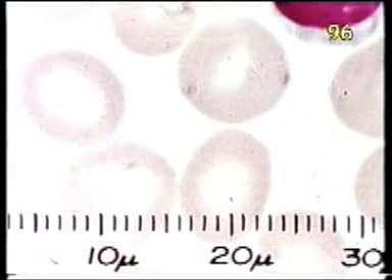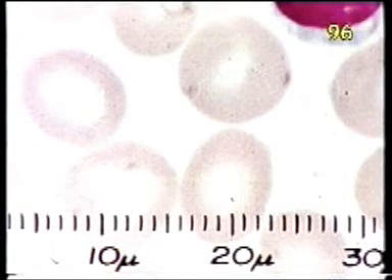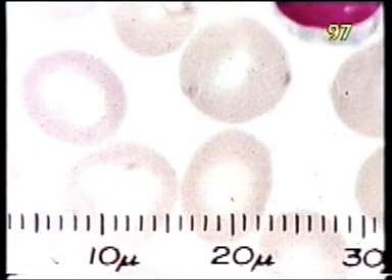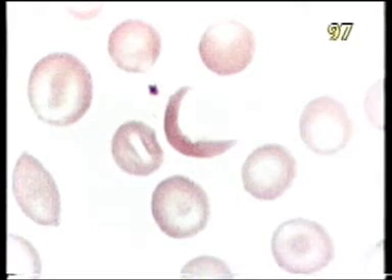Hemoglobin is involved in carrying oxygen in the red blood cells, and the red blood cells shown here have this nice characteristic disc-like shape, a biconcave disc. In sickle cell anemia, however, the blood cells are sometimes distorted into these grotesque sickle shapes.